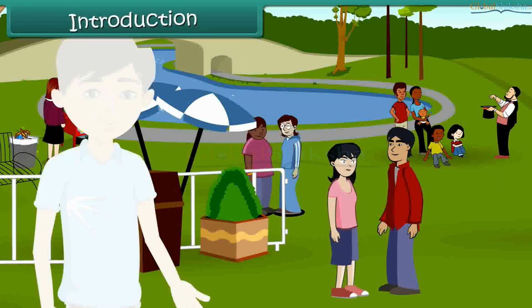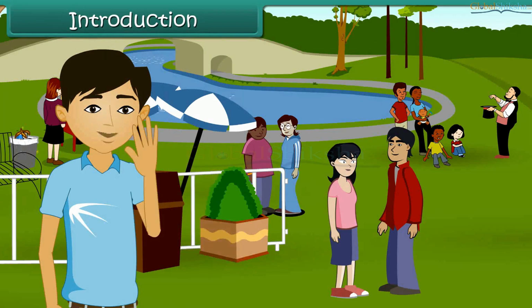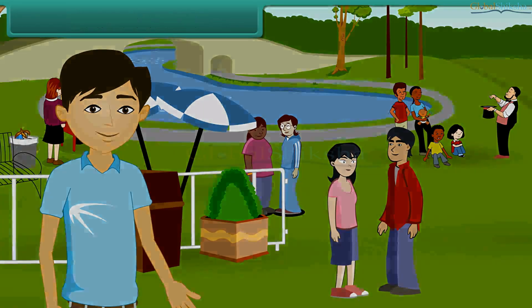Introduction. Vision is our most important sense organ in the human body. Our eyes enable us to see the beautiful world around us. Let us discover more about this wonderful sense organ of ours.